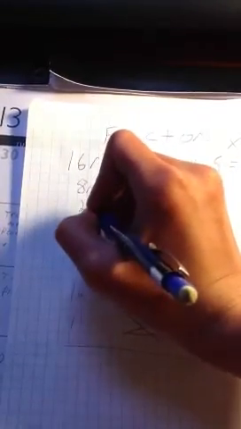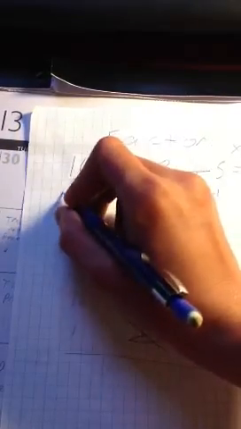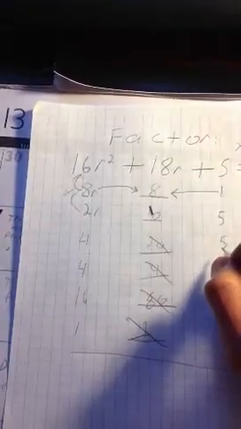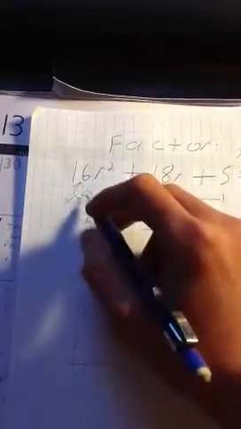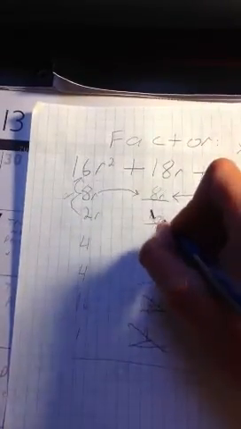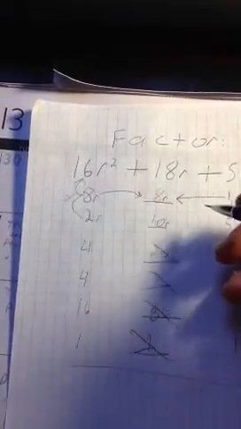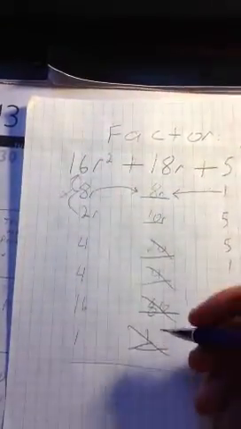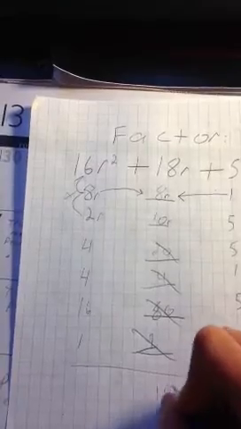So how we got 16r squared is 8r times 2r. So what we did is 8r times 1, we got 8r. When we did 2r times 5, we got 10r. So it's simple enough where we add 8r plus 10r, we get 18r.